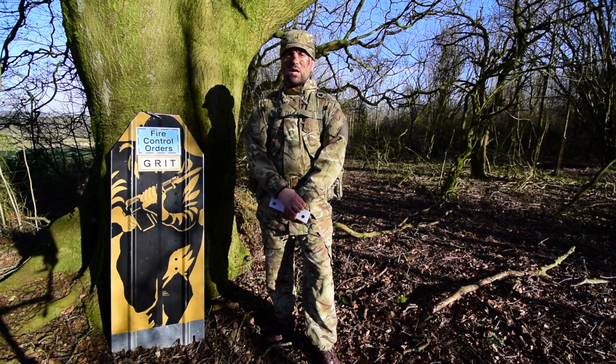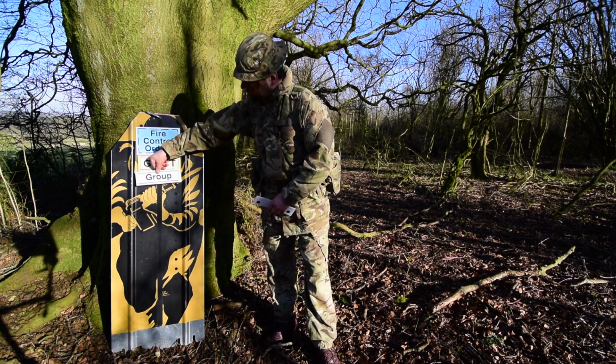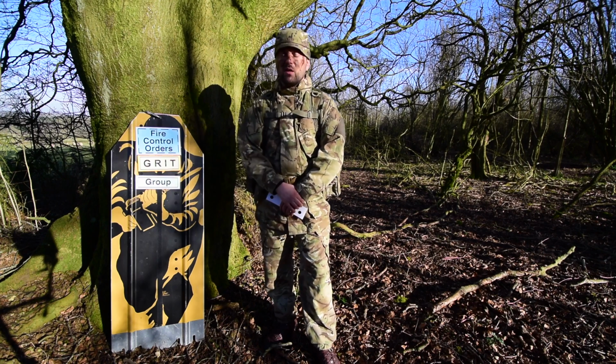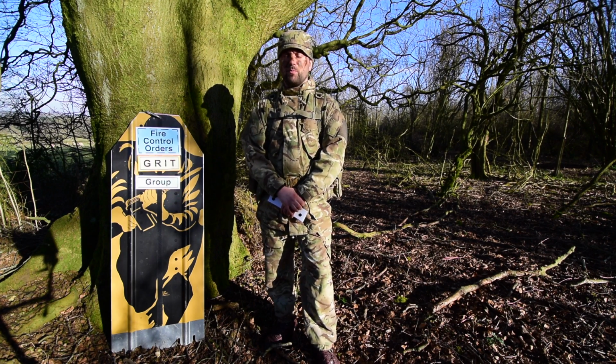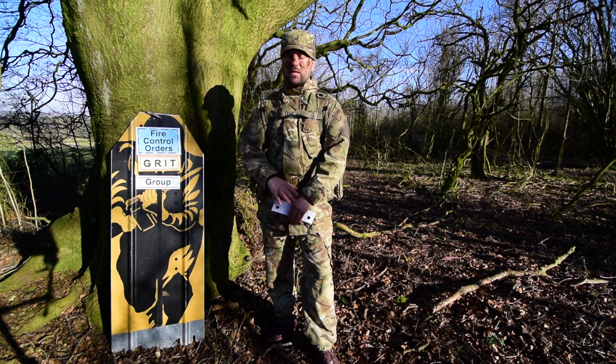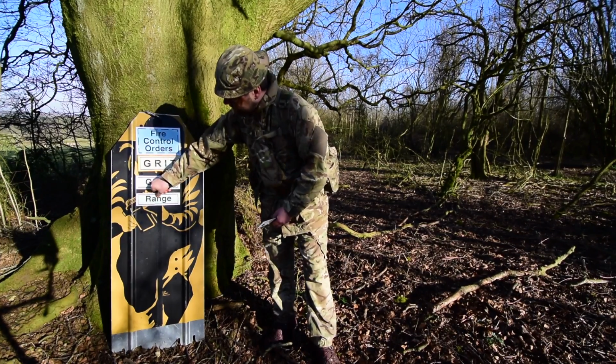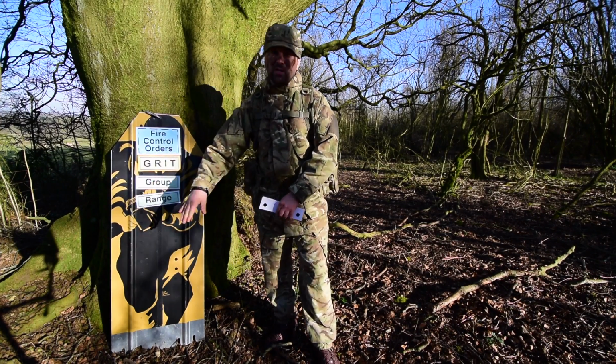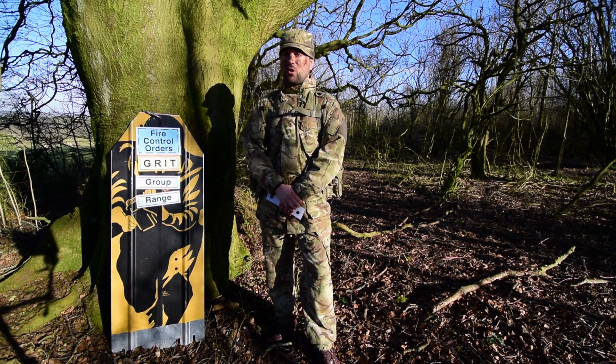G stands for group. This is the group that has been addressed by the fire control order. Section! Or Charlie Fire Team! Next is given the range. In meters. 100!